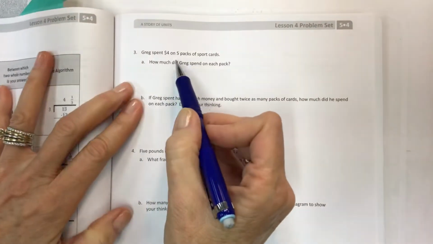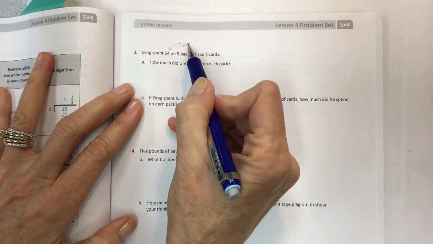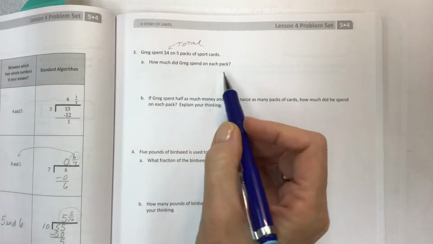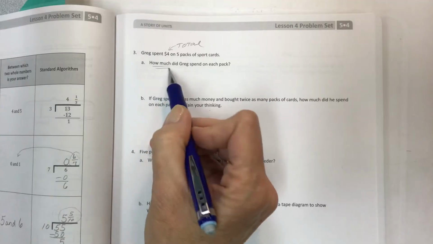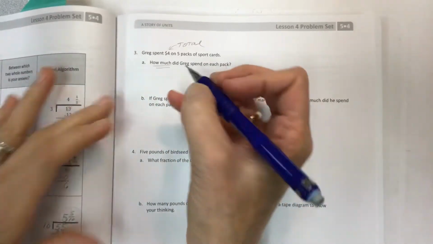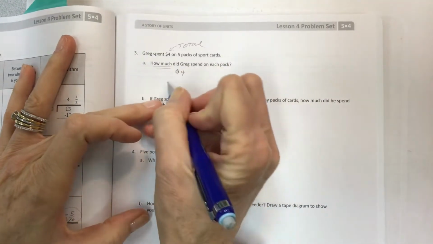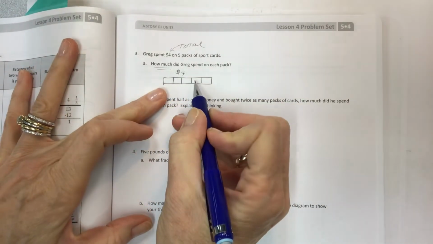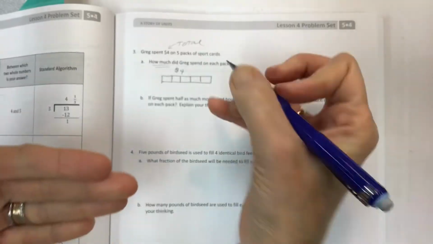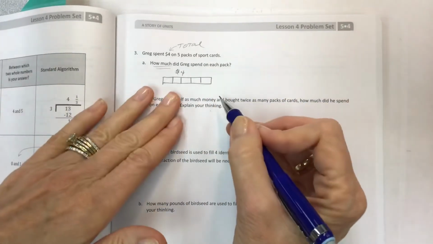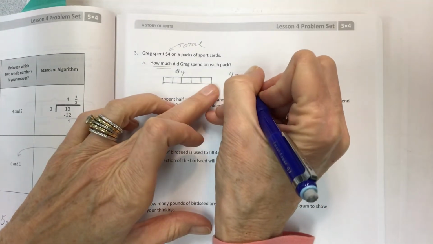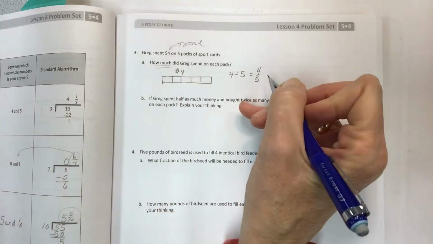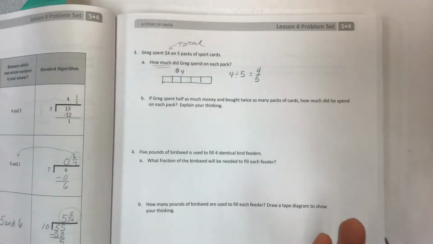Greg spent $4. That's all he had total on 5 packs of sports cards. How much did Greg spend on each pack? So we got to know money. So we're going to take our $4 and we're going to divide it by the 5 packs of cards he bought. So again, it's taking the tape diagram picture, making an expression out of it, which turns into a fraction, which you can then divide.